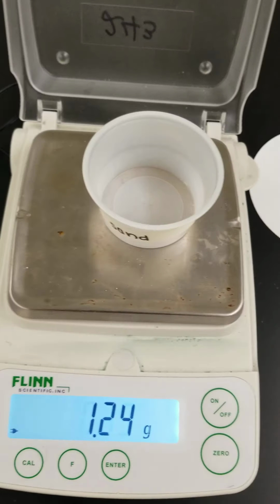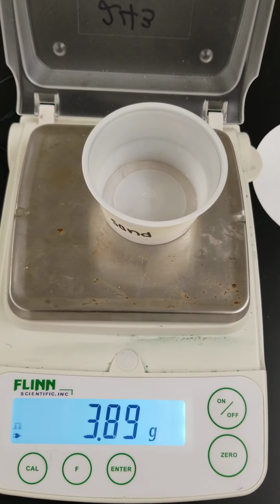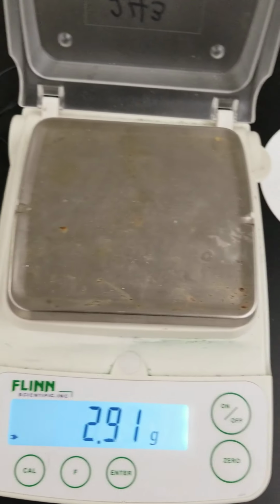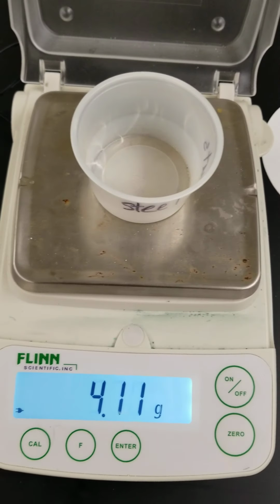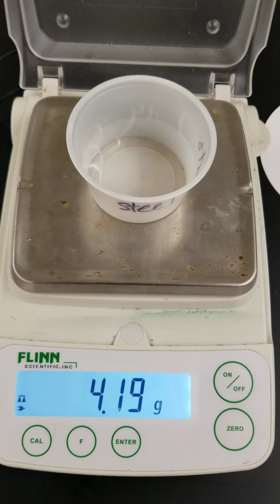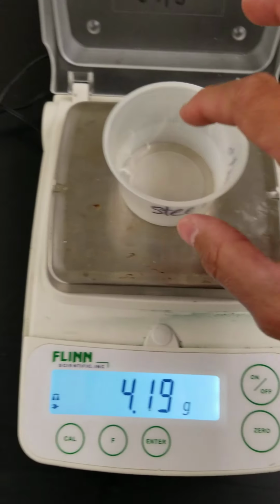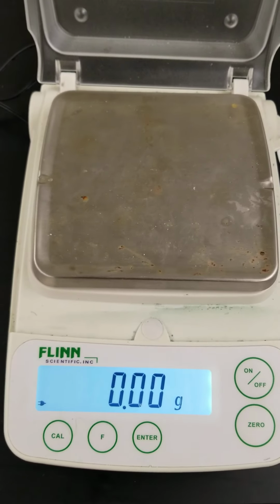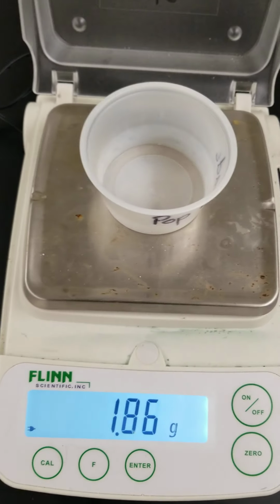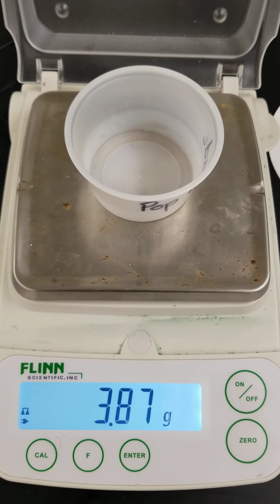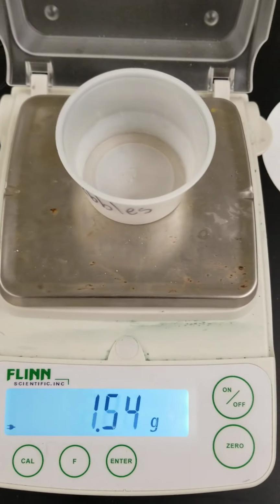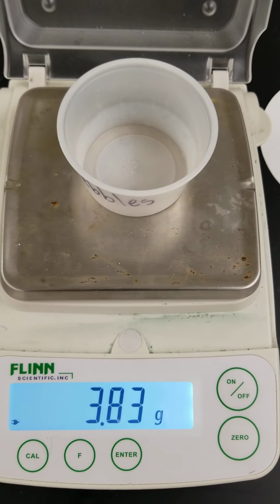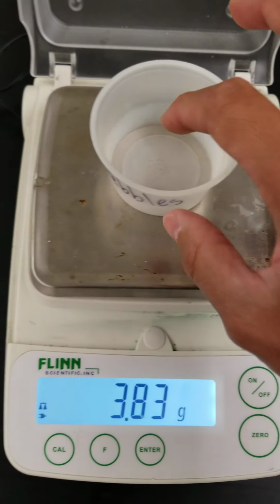For our sand, 3.89. For steel nuts, it's 4.19. For pop beads, 3.87. For the pebbles, 3.83.